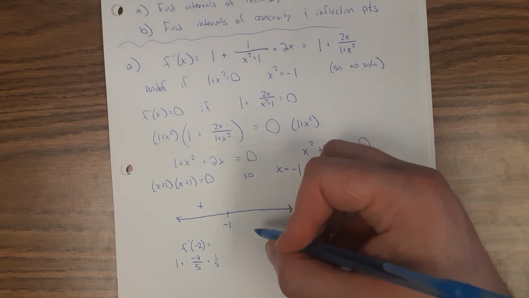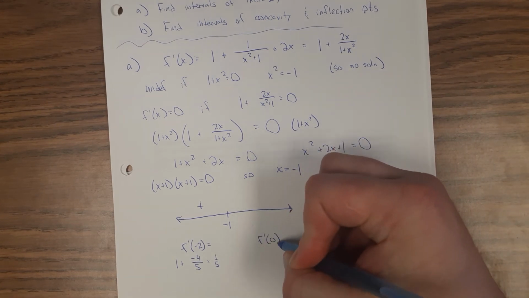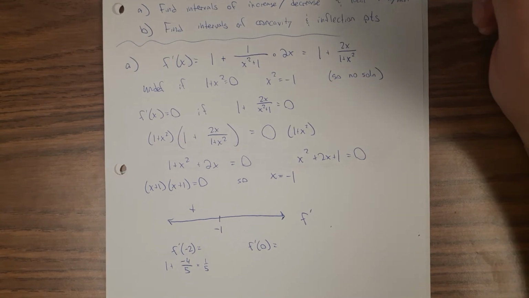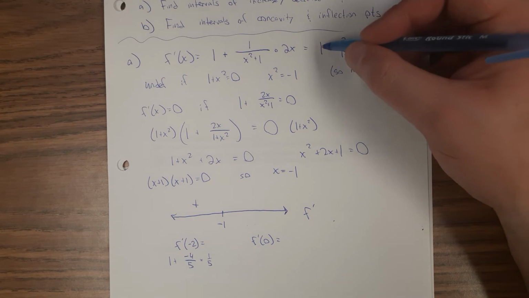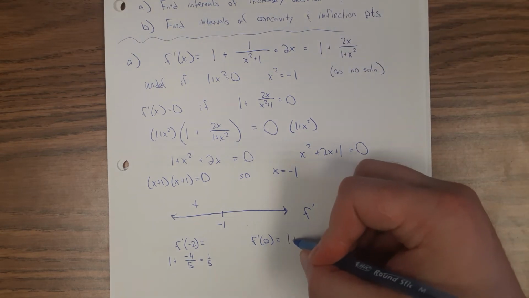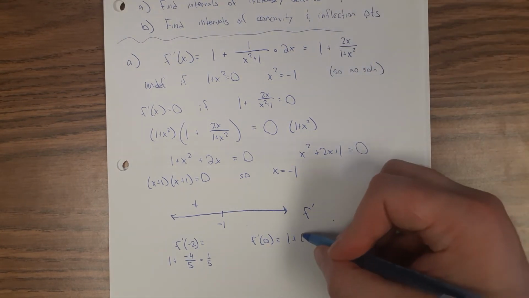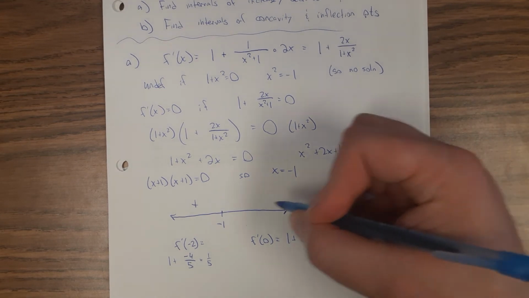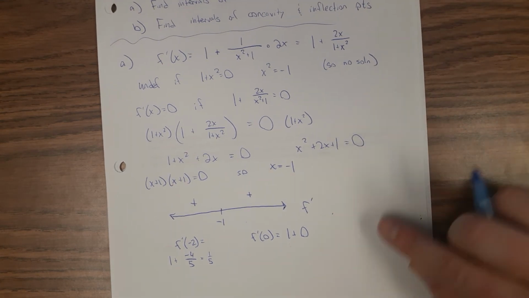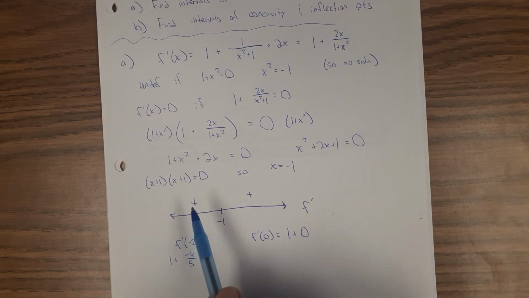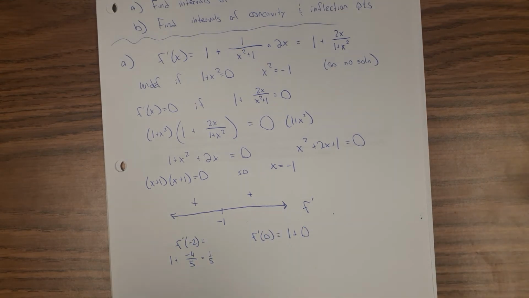What about over here? I always like to plug in 0 if I can, because it's always easy. F prime of 0 would be 1 plus, and this is where it gets easy, 0. So that's also positive. So actually, and this is a little bit of a funny thing to happen, it's not that strange, but usually it just goes plus minus, but it's not uncommon to see two pluses in a row, and that's what we're seeing here.